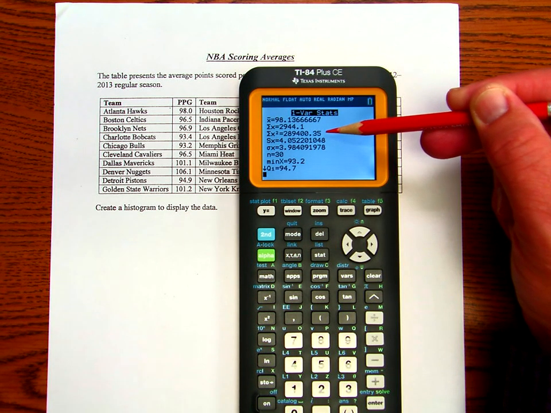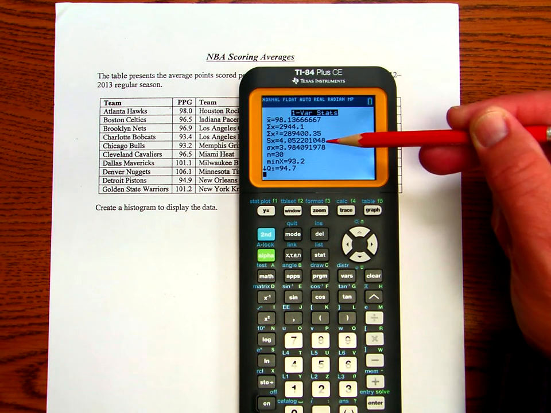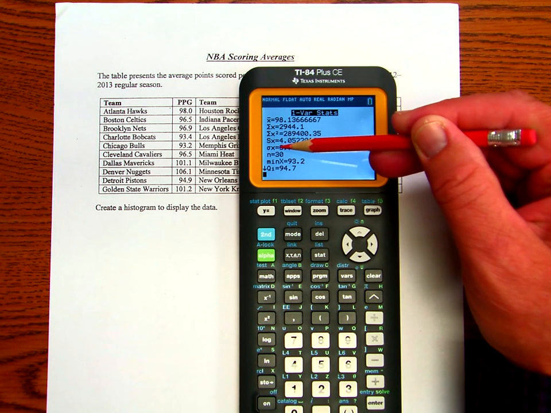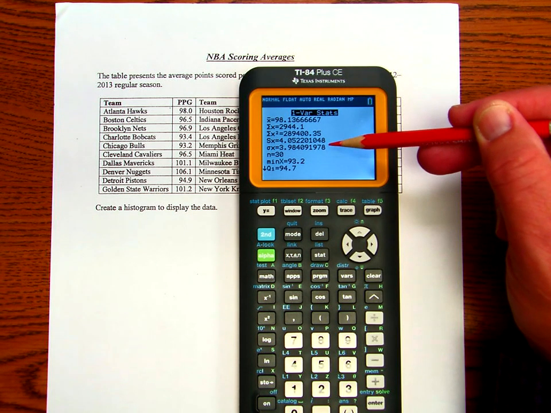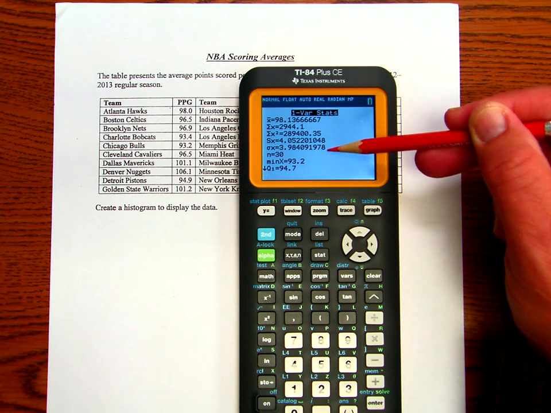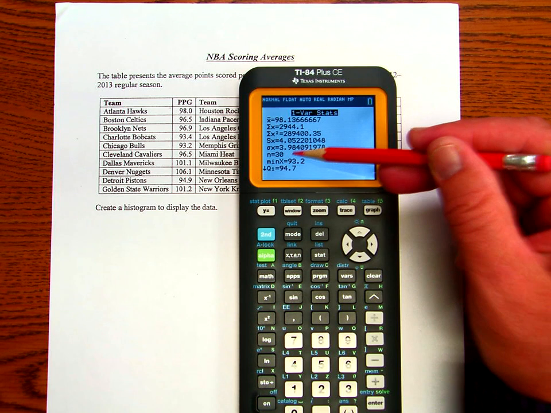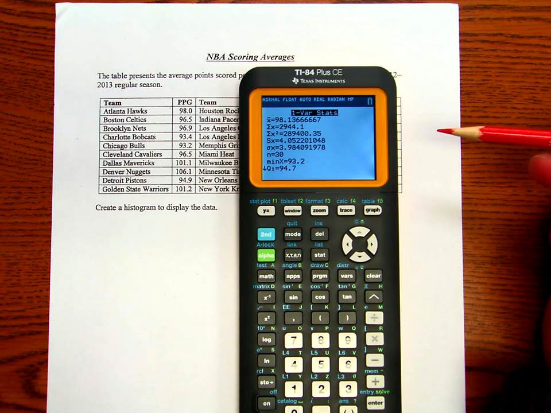So there is a reason to want to know that. The next two, the S sub x and the lowercase Greek letter sigma x, are measures of standard deviation. It's how spread out the data is. We're going to talk about standard deviation in detail in a few lessons. I'm just indicating that that's what those stand for. N equals 30. That's how many items are in the list.